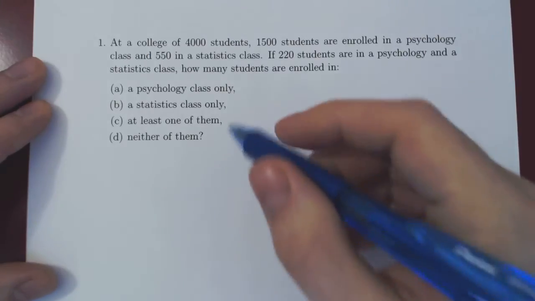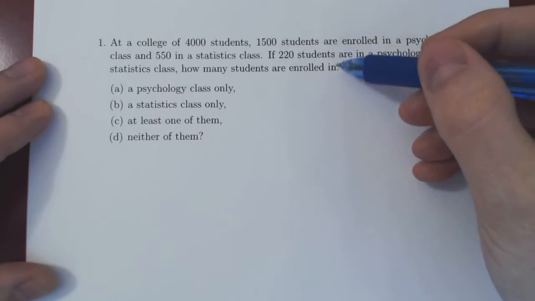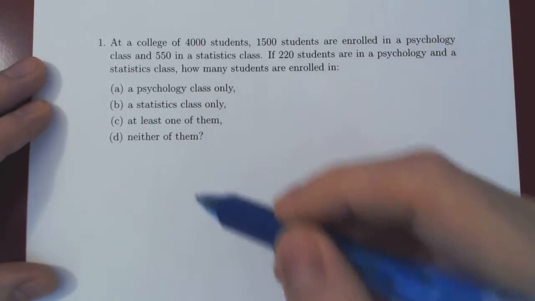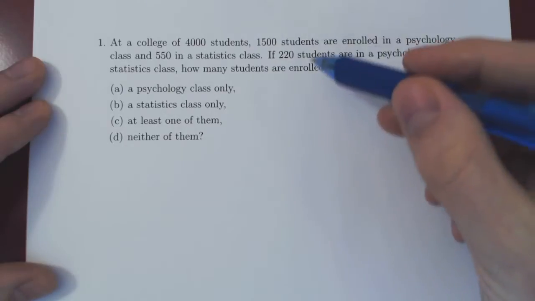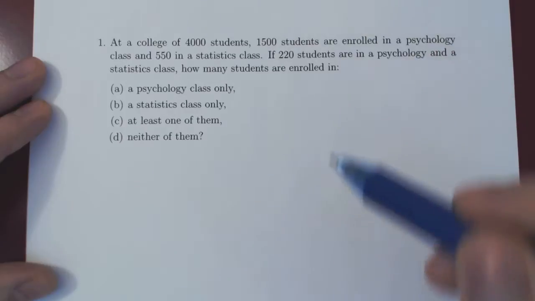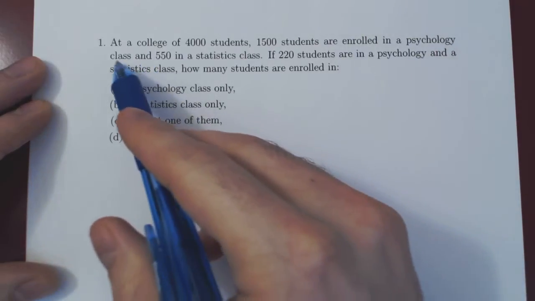Okay, so in this video, we will consider the following counting problem where the solution can be obtained for each question quite easily once we construct a complete Venn diagram that corresponds to the given situation. So here's the word problem.